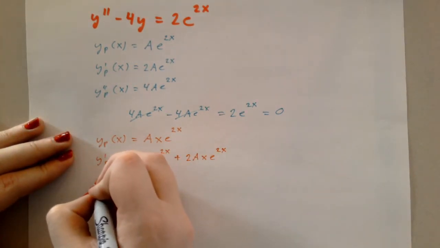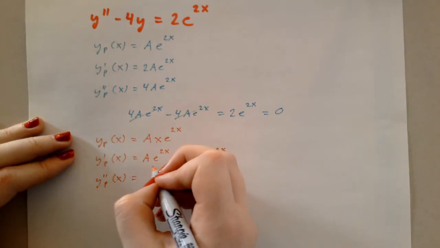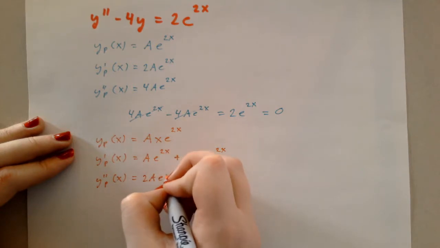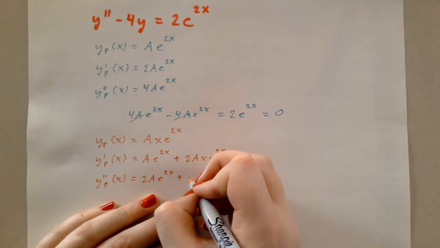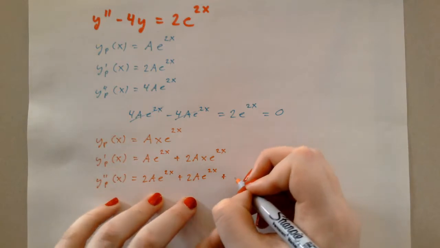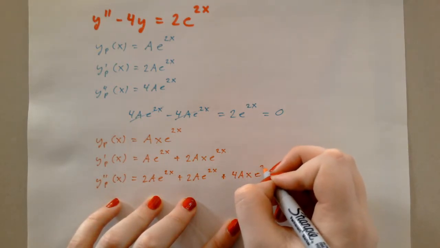And then we need to take our second derivative. The derivative of this term ends up being 2a e to the 2x plus, and once again, we're going to have to use the product rule here, so we'll start with 2a e to the 2x plus 4ax e to the 2x.